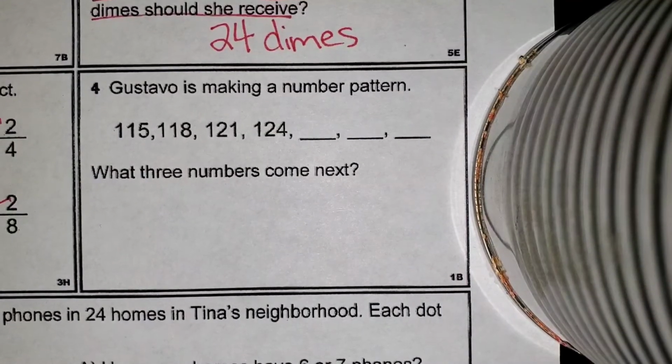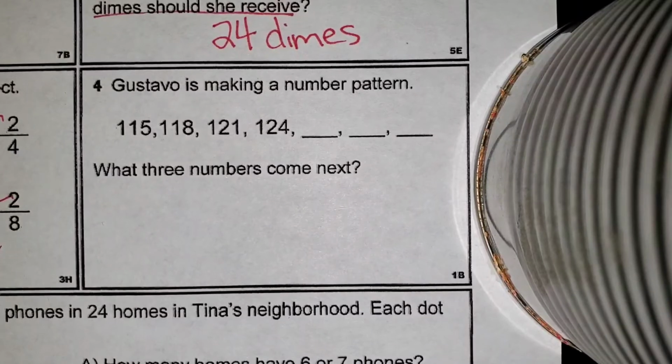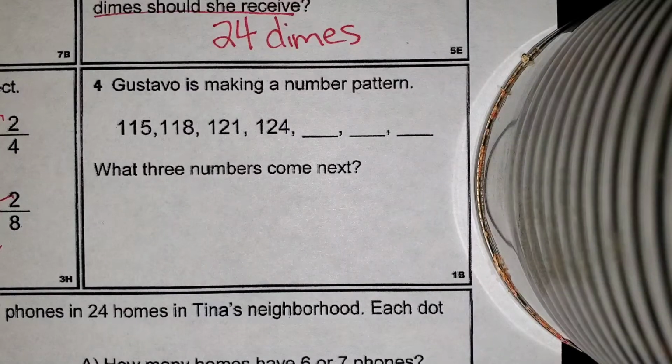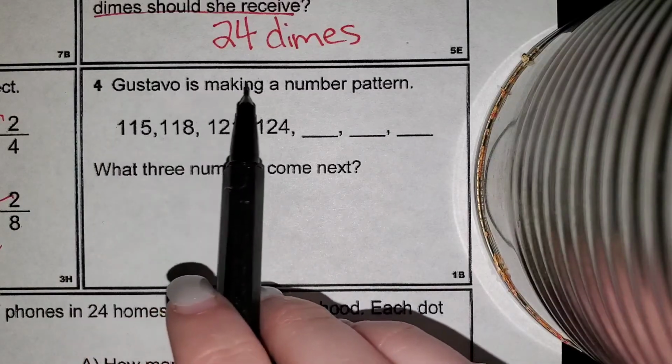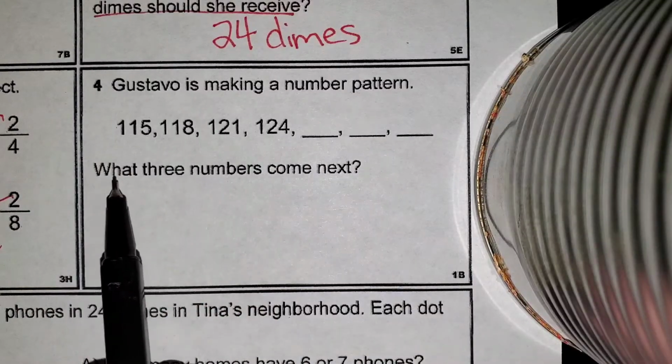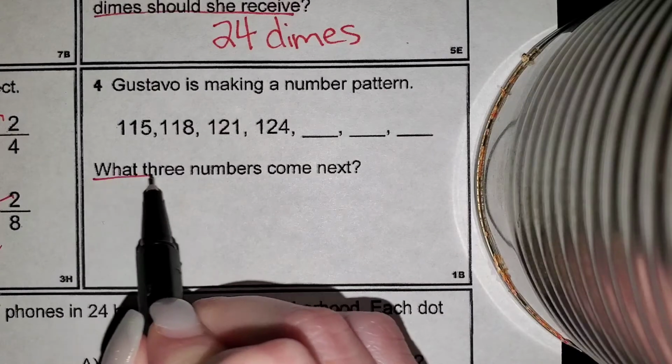Happy Thursday, y'all. This week, today is actually our Friday. Whoop, whoop. All right, so for our last little bit of our daily rigor, we should have done 4 and 5. So basically, we should have finished it. All right, number 4. Gustavo is making a number pattern. What 3 numbers come next?